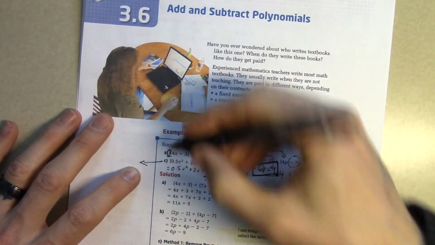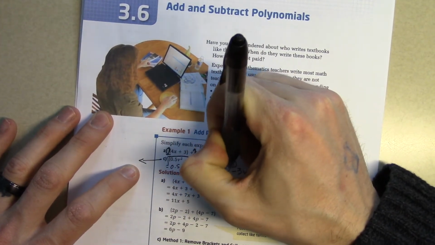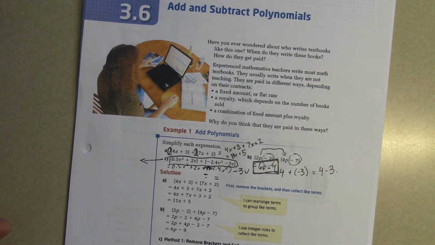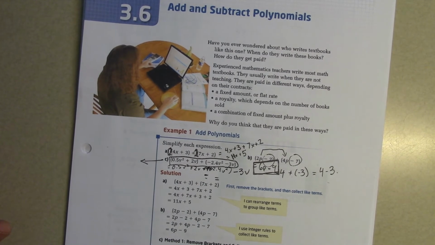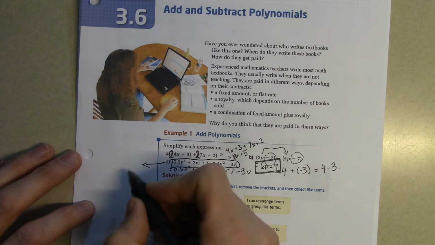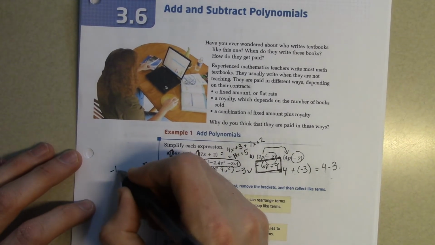Finally, this last one, Sebastian. Because now you've taken away the brackets, you could just do 0.5 add negative 2.4. So what's that? Negative 1.9.